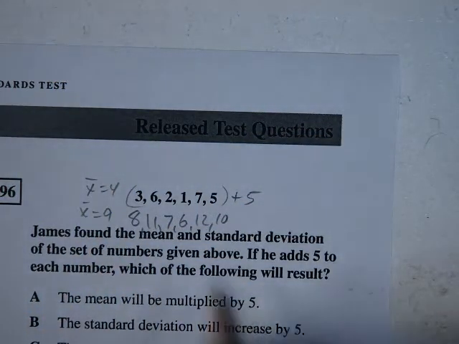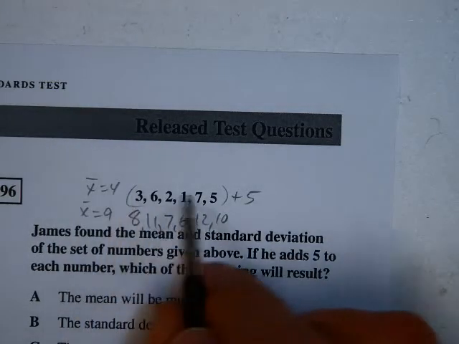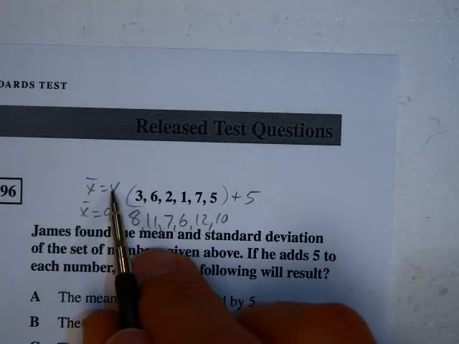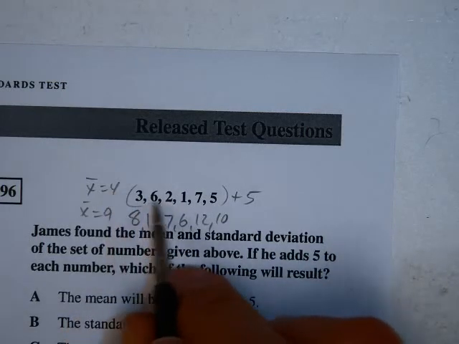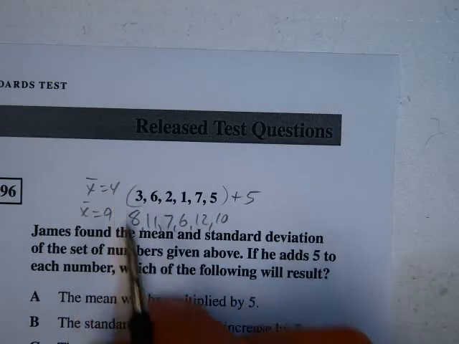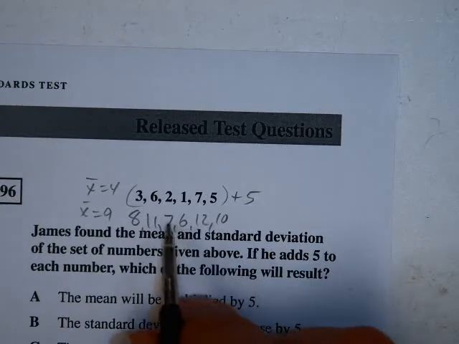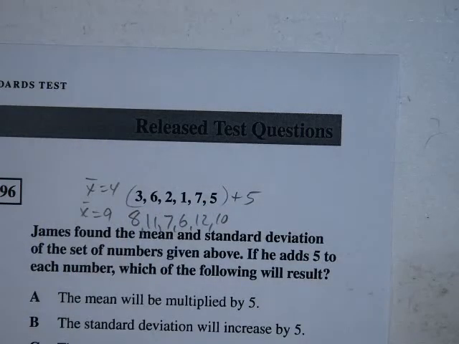The standard deviation is the difference that all these guys are from 9. Is that any different than all these guys from 4? You've got numbers that are 1, 2, and 3 units below that. You got 5, 6, and 7 that are the same units above that. Well, 9's right in the middle of these too. You got 6, 7, and 8, which are below 9. You got 10, 11, and 12, which are above. The standard deviation did not change.